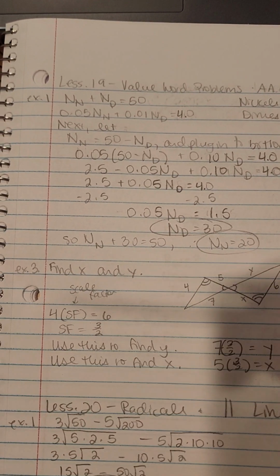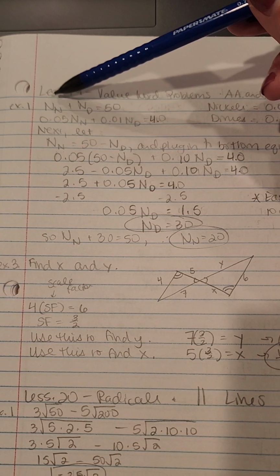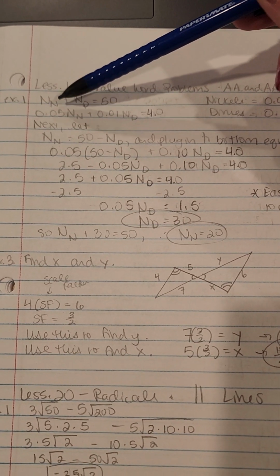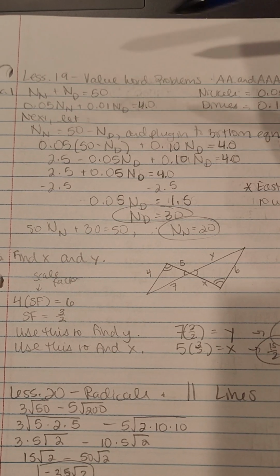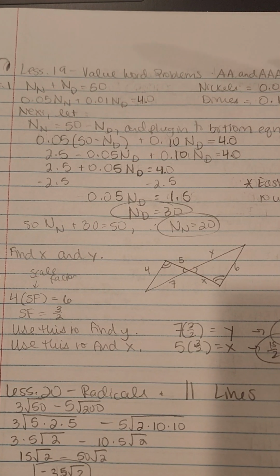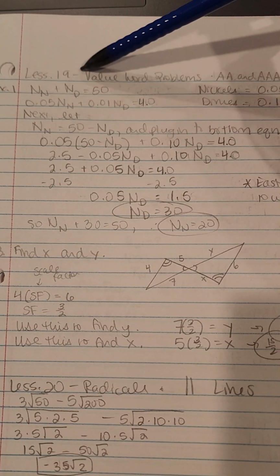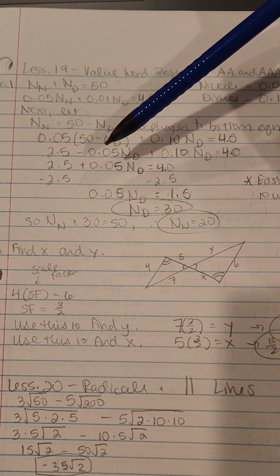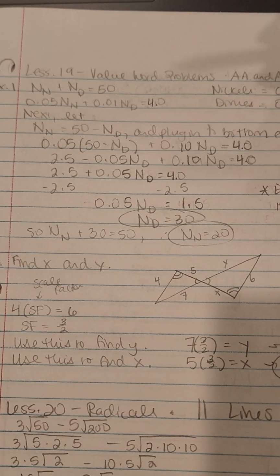So what I do is I set it up as n sub n, which just means number of nickels, plus the number of dimes, n sub d, is going to equal 50, because they told us he has 50 total. Next, I know that the value of the nickels plus the dimes is going to equal $4.